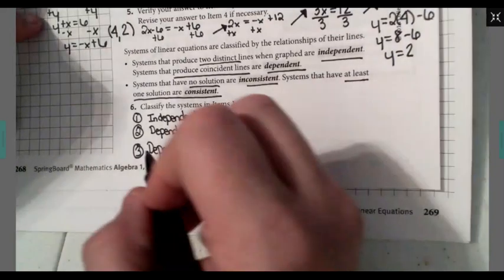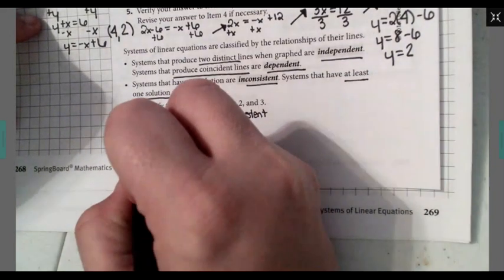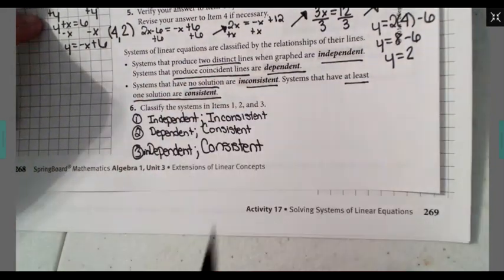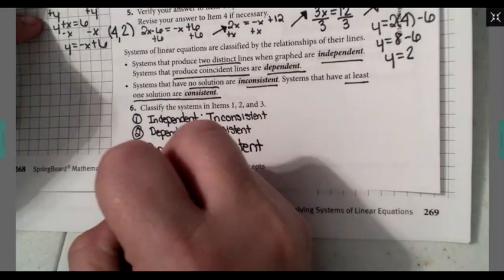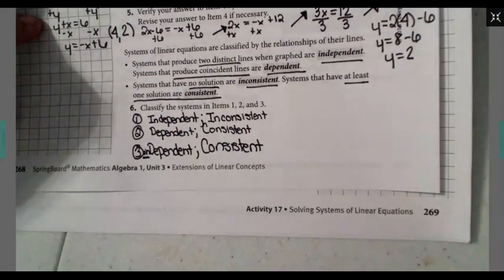Ooh, I need to go back and change number 6. The third one, that was independent, now that I'm looking back at it. So please make sure you go back and note that I changed that. It should be independent / consistent.